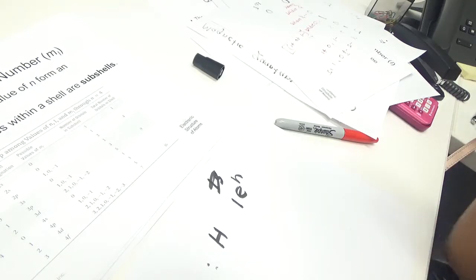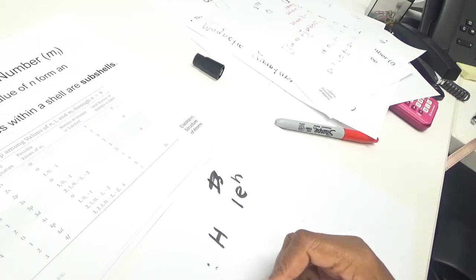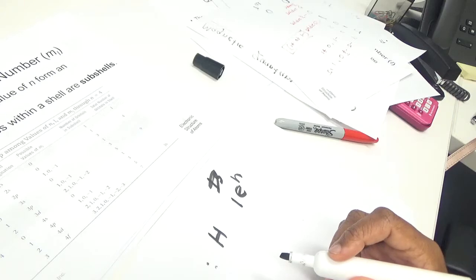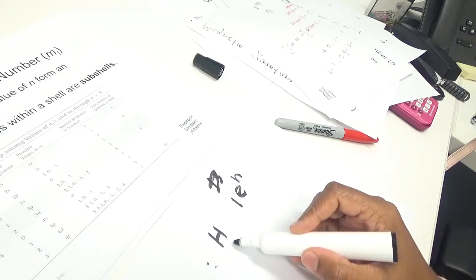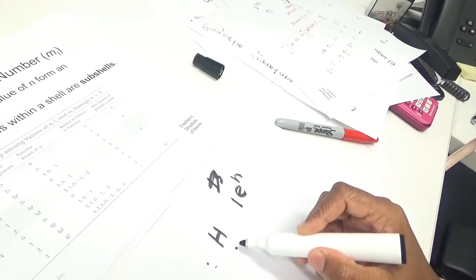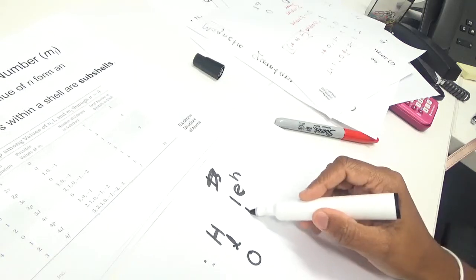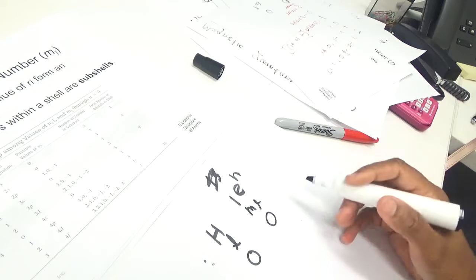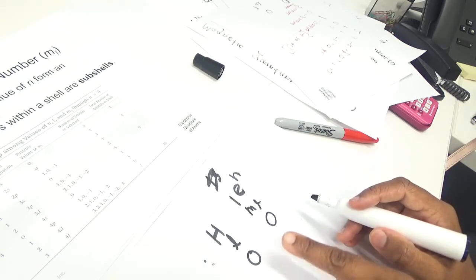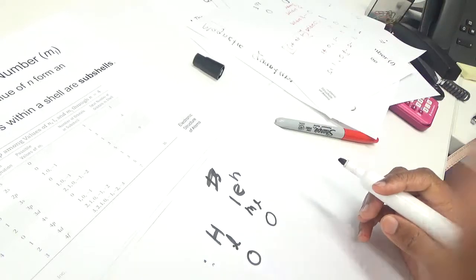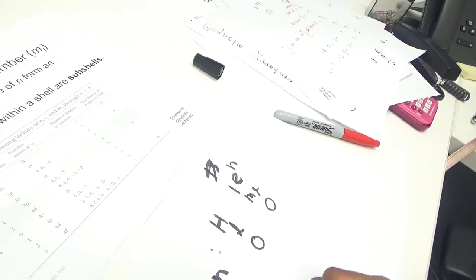Hydrogen has only one electron, so n equals 1. The angular momentum quantum number L is 0, and the magnetic quantum number ml is 0. L equals 0 means it's in the s orbital, always 1s.